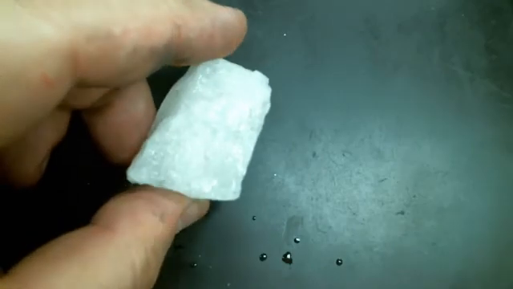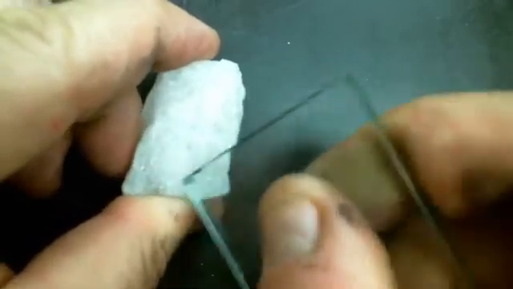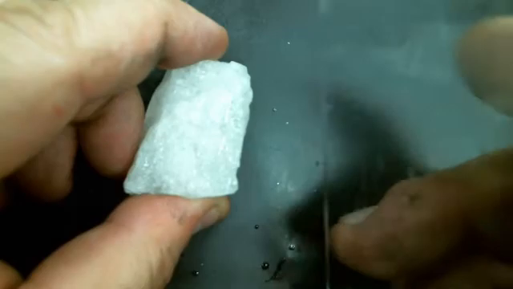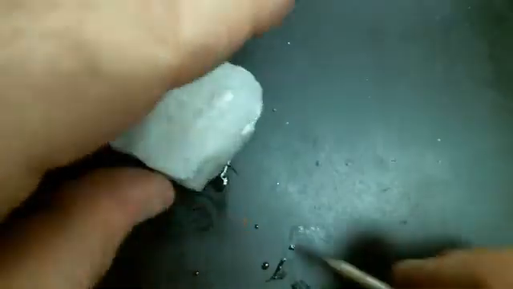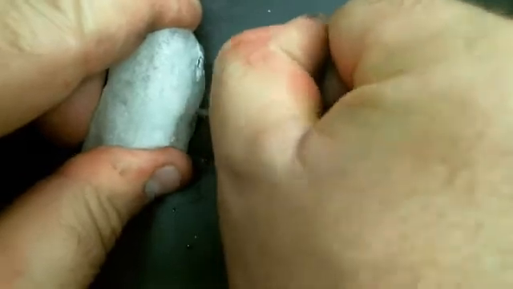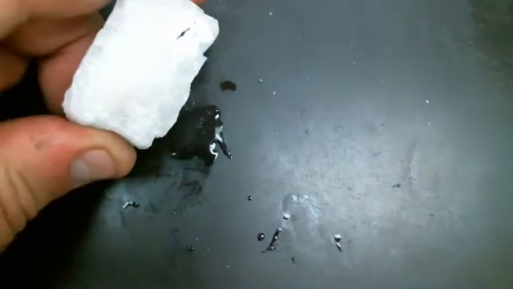I then scratch with the glass, and I'm not making any scratches. So that means that it's harder than the glass, which is 5.5. And now I scratch with the nail. And I'm not making any scratches there either.